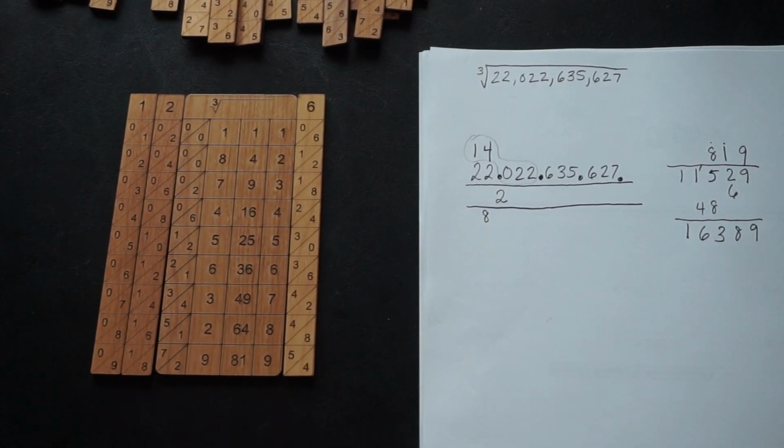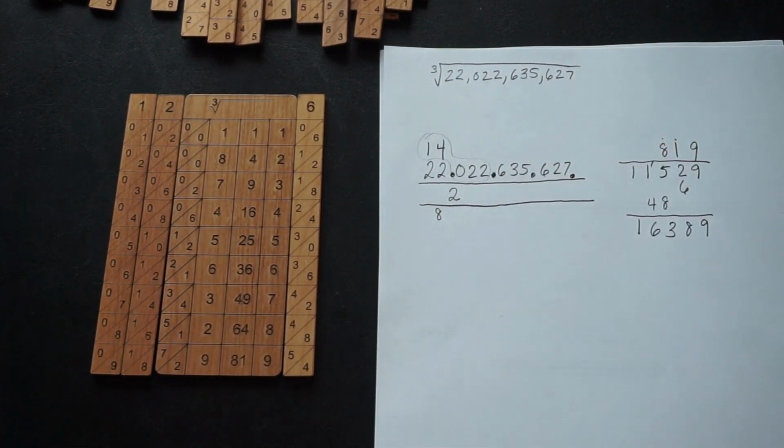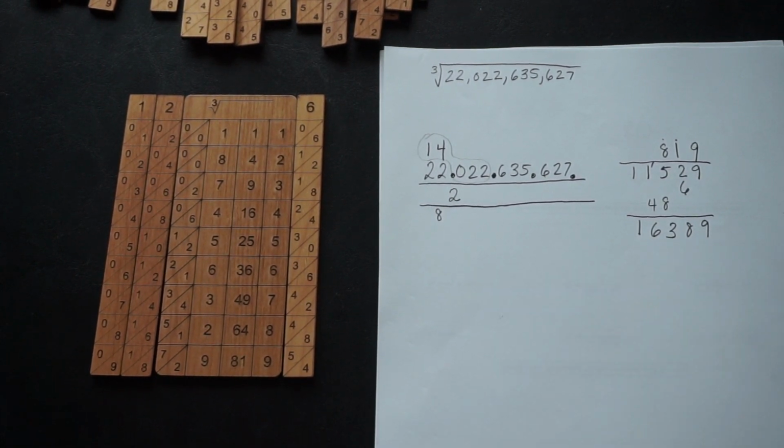Now, as I look at that, that's our final result that's supposed to be close to 14,022 without going over. And our result here is 16,389. So we're going to need to throw that out. So that's our first pitfall that we're coming across.